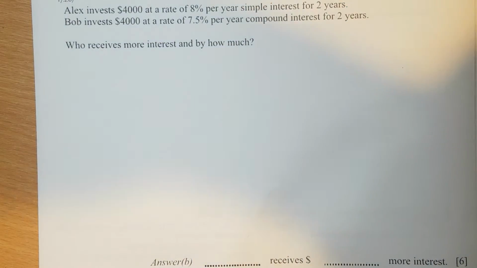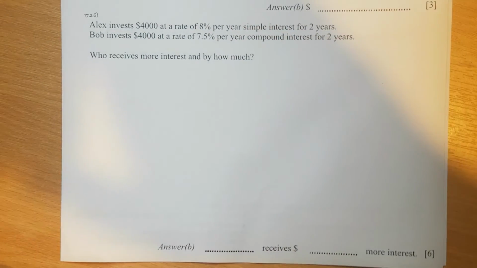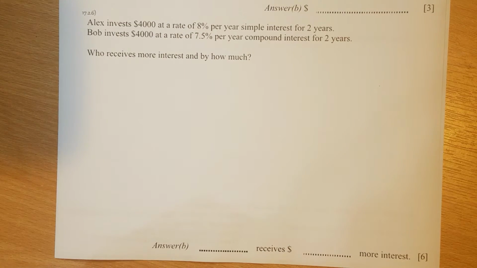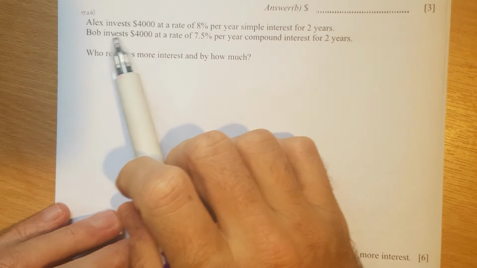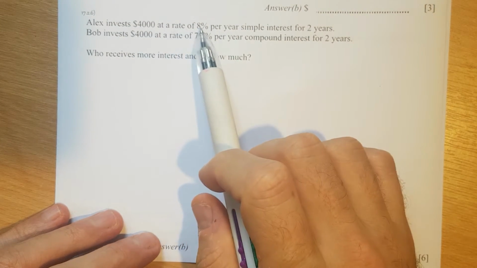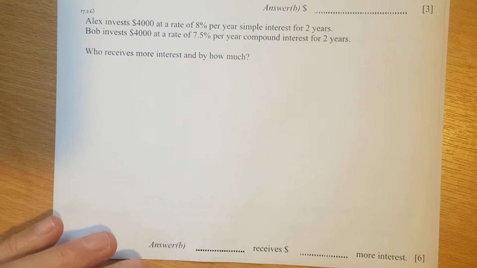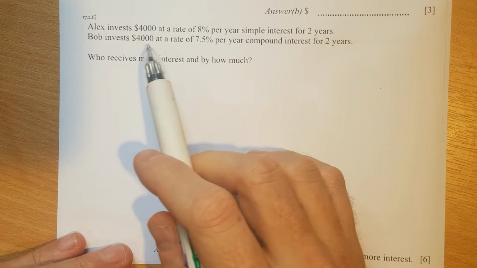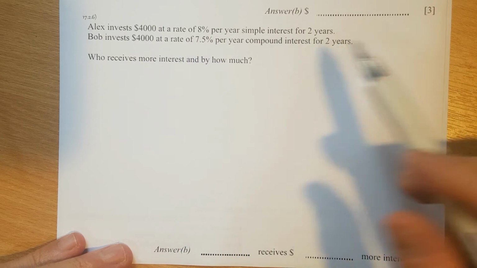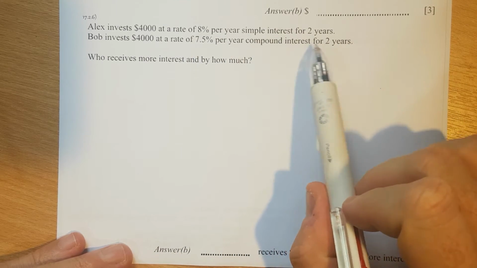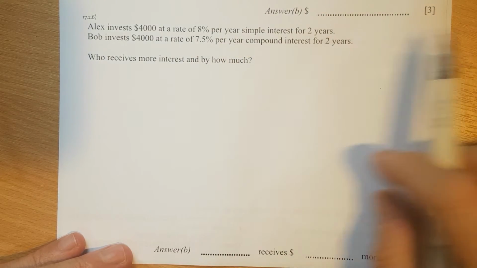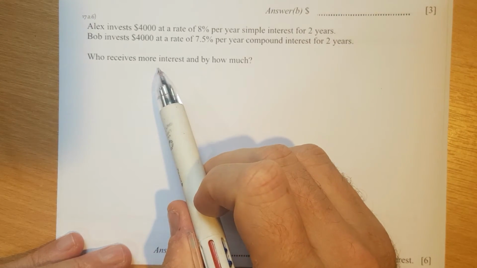I'd like to go over a quick question that compares simple interest and compound interest. Alex invests $4,000 at a rate of 8% per year simple interest for 2 years. Bob invests $4,000 at a rate of 7.5% per year compound interest for 2 years. Who receives more interest and by how much?